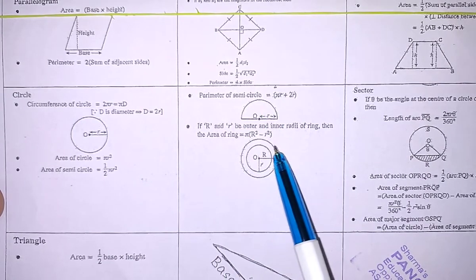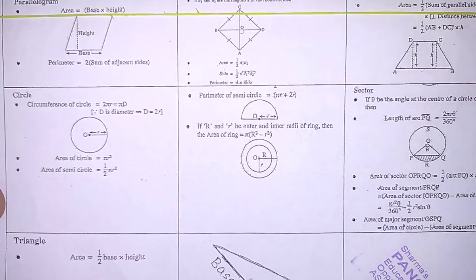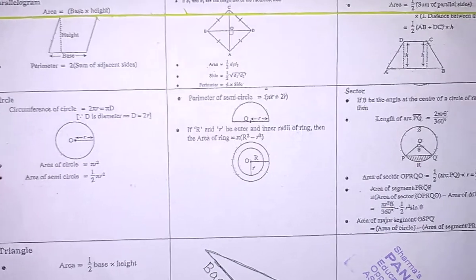When you have two circles and you want a strip area, take the area of the bigger circle and subtract the area of the smaller circle. Pi capital R square minus pi small r square.